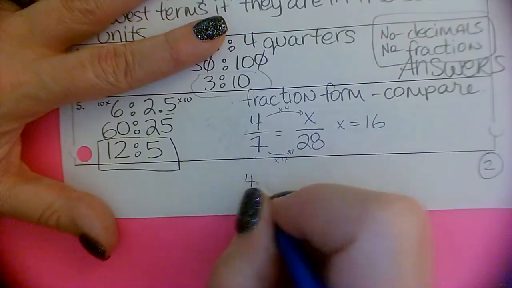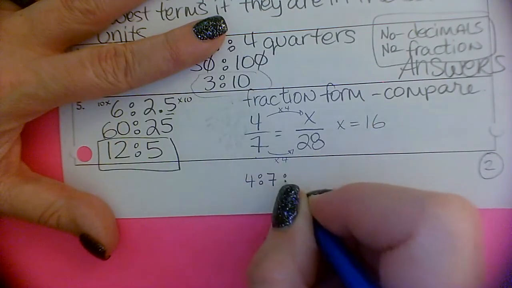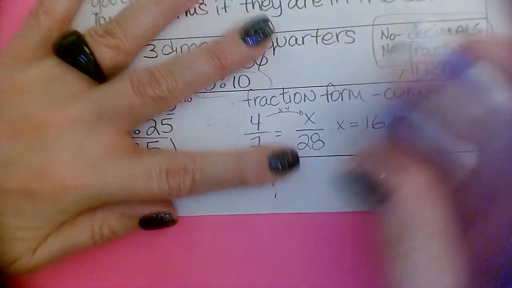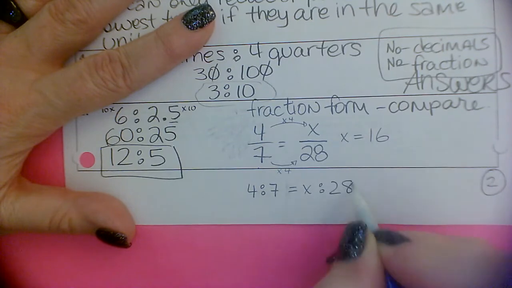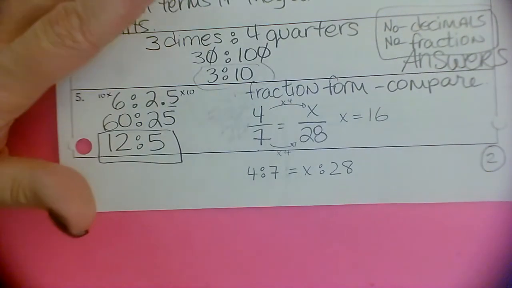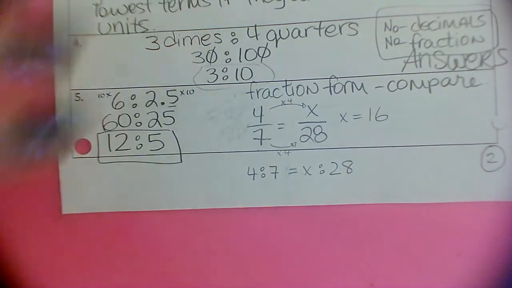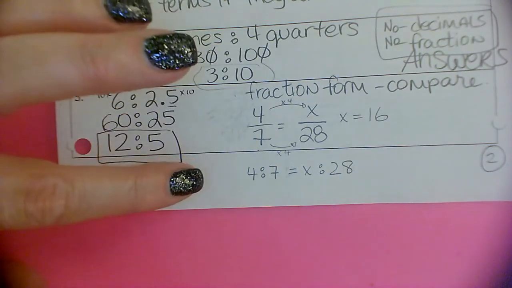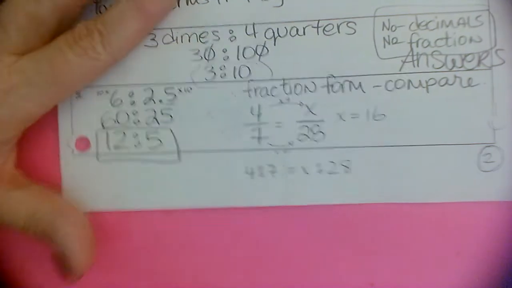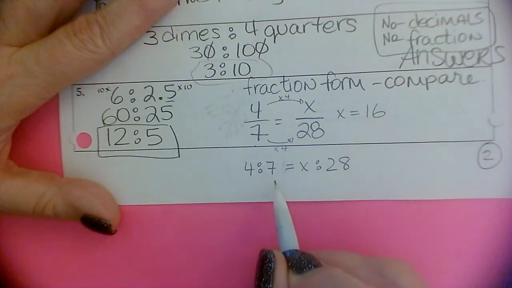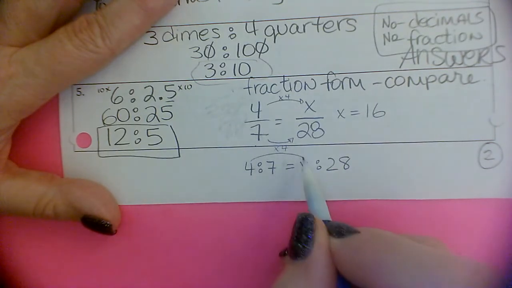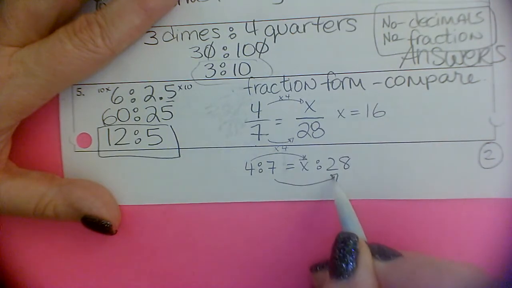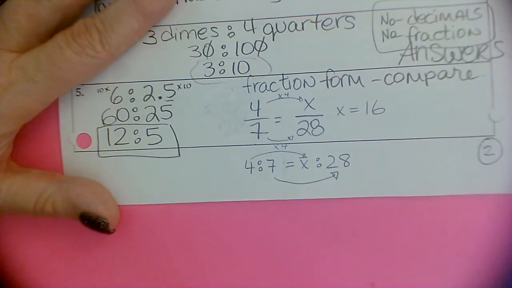When I write it in ratio form, it's harder to see what is being compared because it's linear, right? It's in a line. And it's hard to see what goes with what. I have to kind of draw arrows. This one goes with that one, and this one goes with that one. Firsts go with first, seconds go with seconds.